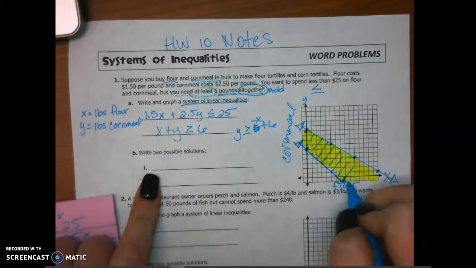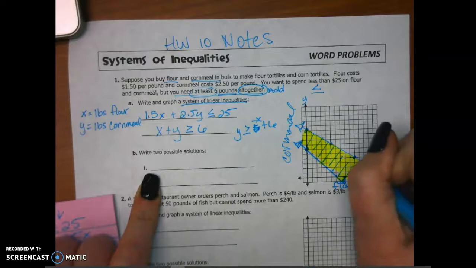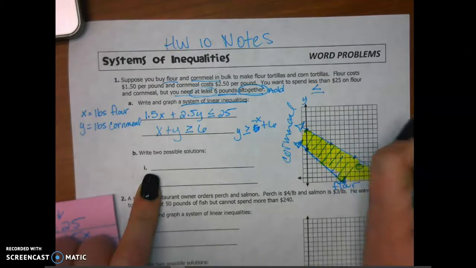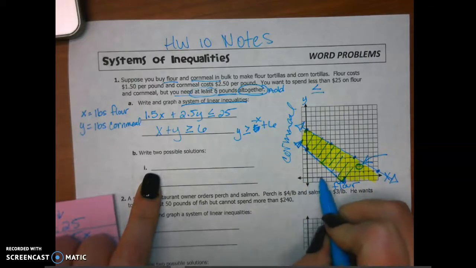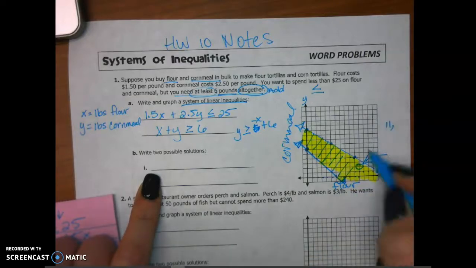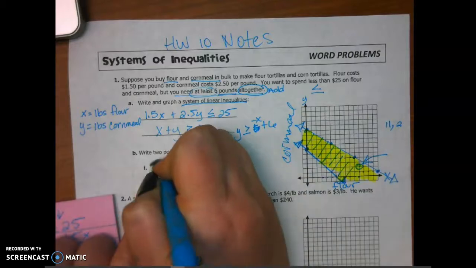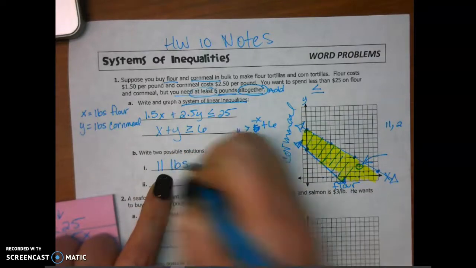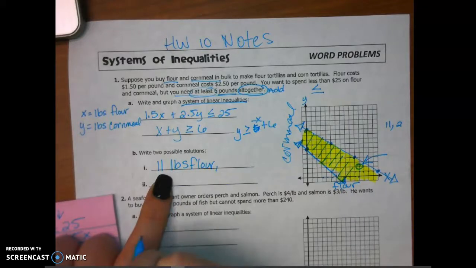On my graph, if I were to choose this point right here. Well, all right. 1, 2, 3, 4, 5, 6, 7, 8, 9, 10, 11. So that's 11, comma, and then I've got to go up 2. 11, 2. So I could have 11 pounds flour, 2 pounds cornmeal.